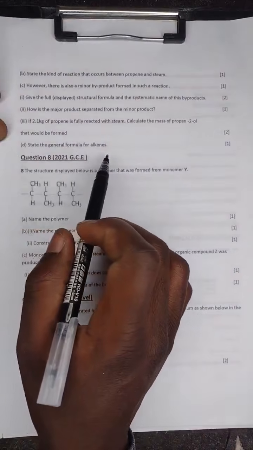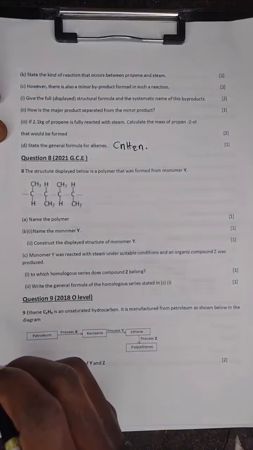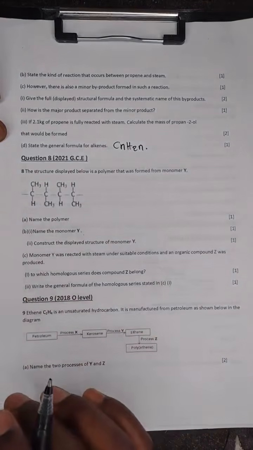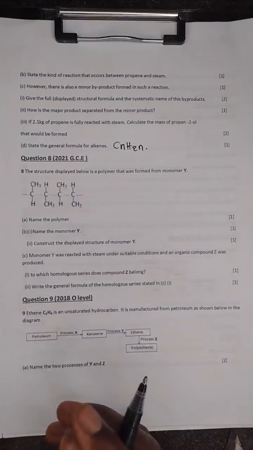State the general formula for alkenes. So the general formula for alkenes here is CnH2n. That is the general formula. Okay? Let's go to question 8.